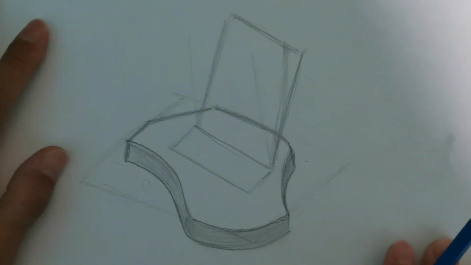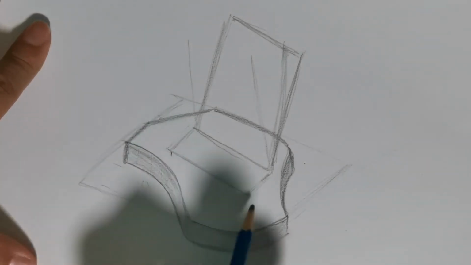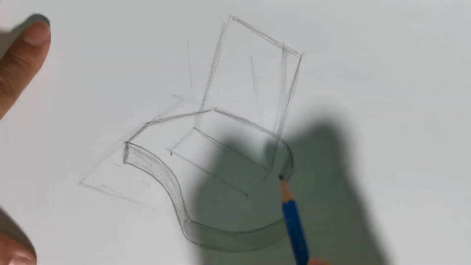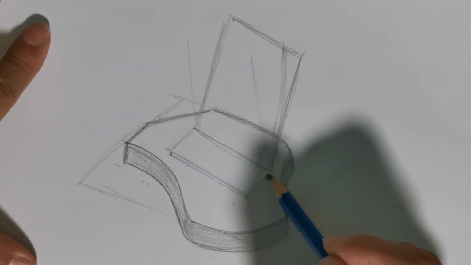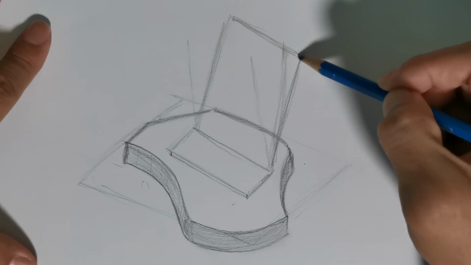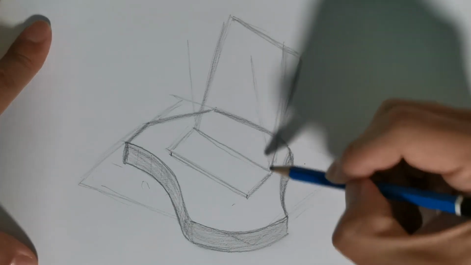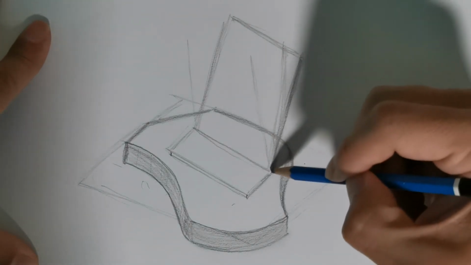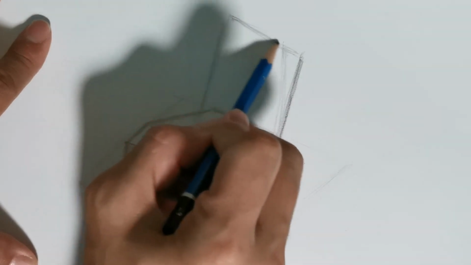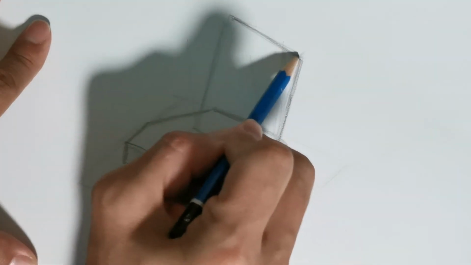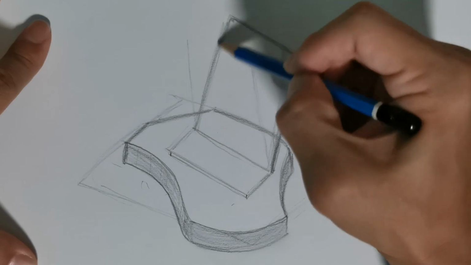Now the next step, of course, add a little bit of thickness for the acrylic. Now the thickness, again, do not add too thick because it's just a piece of acrylic, so you can add, it will be something like that, a little bit of thickness. Add a little bit of thickness here. So you have the phone support.